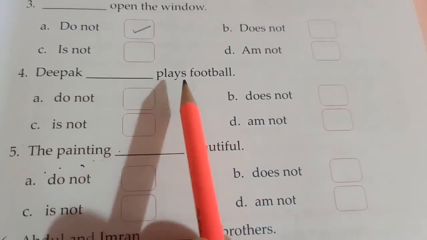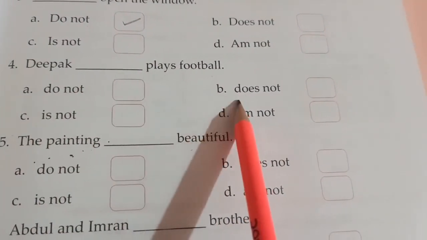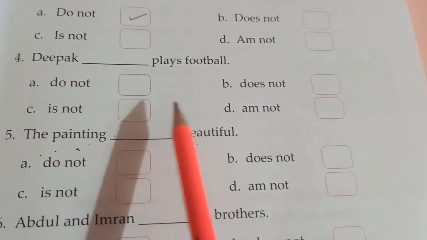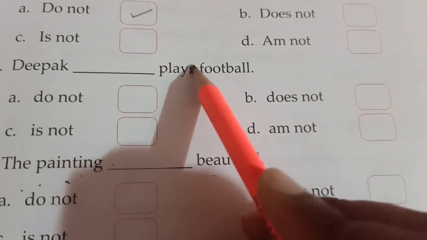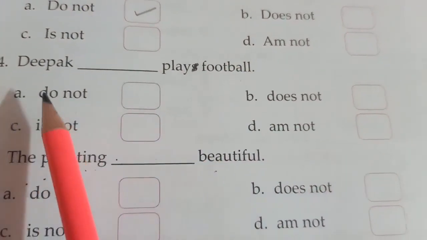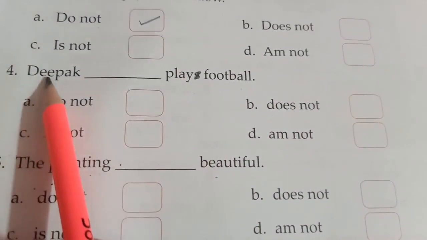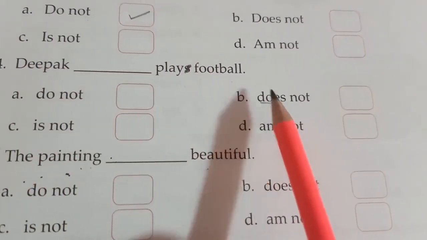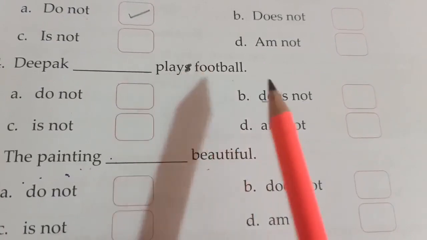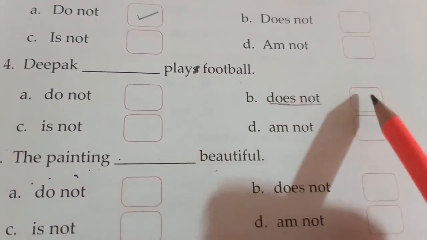Deepak dash plays football. Do not play, does not plays, is not, or am not. See children, this is a printing mistake. Here will be play only. Okay, so we will add here does not, because Deepak is a singular subject. With singular subject we use does, and before main verb we will use does not to form a negative sentence. So does not will be the correct option.